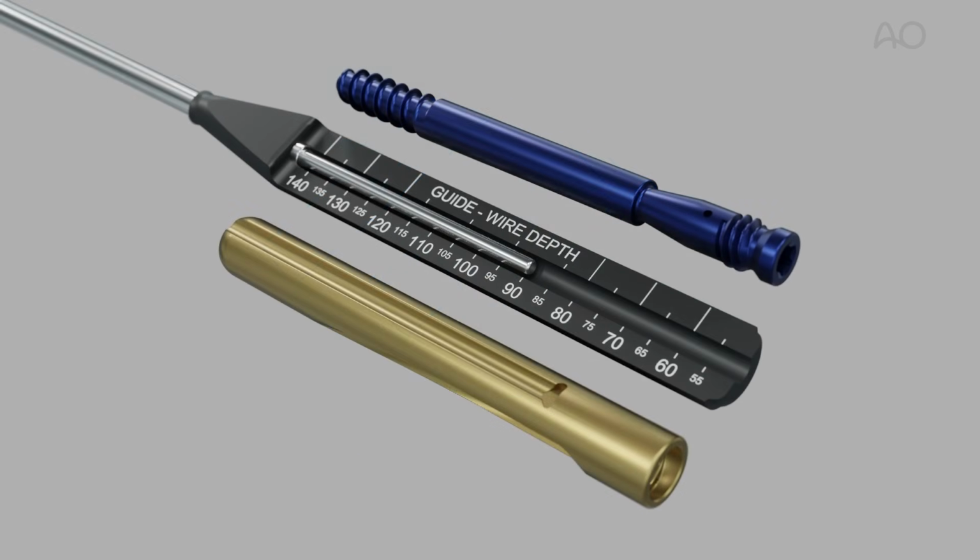Note that, if using the pre-collapsed technique, the drill length and anti-rotation screw size must correspond to the size of the bolt.